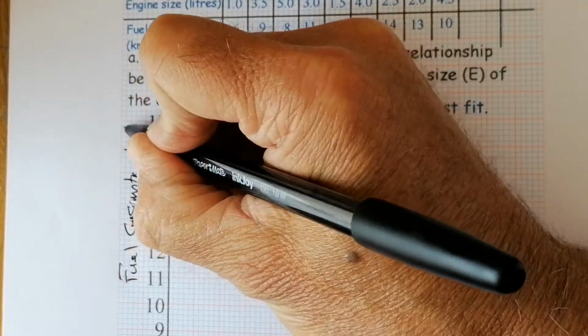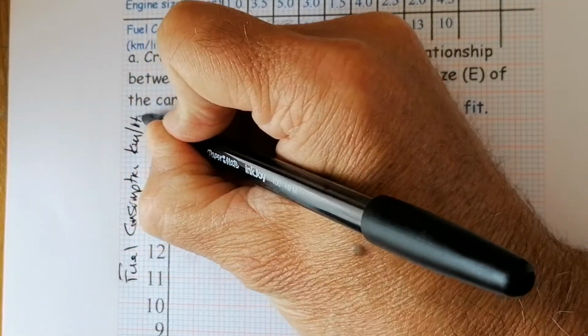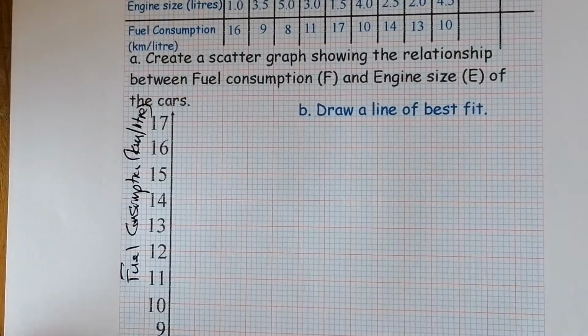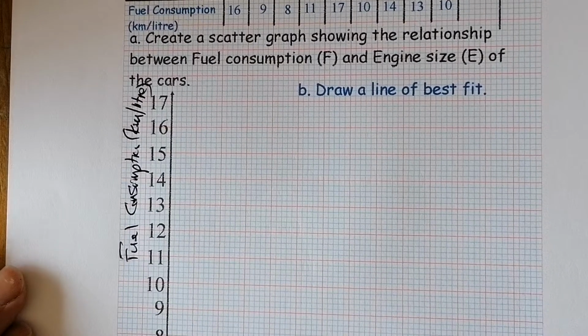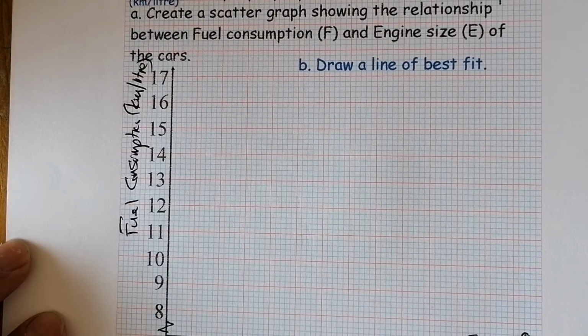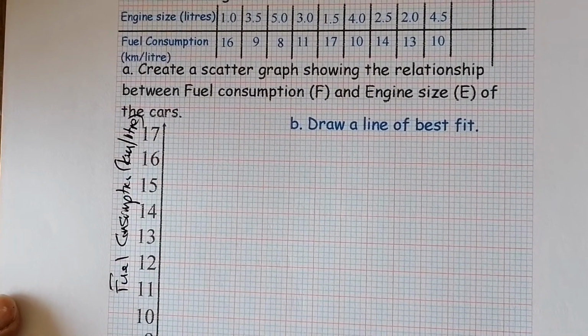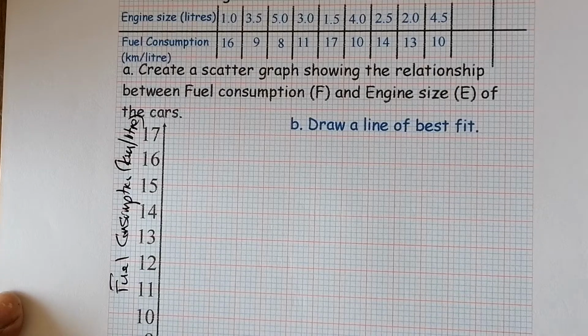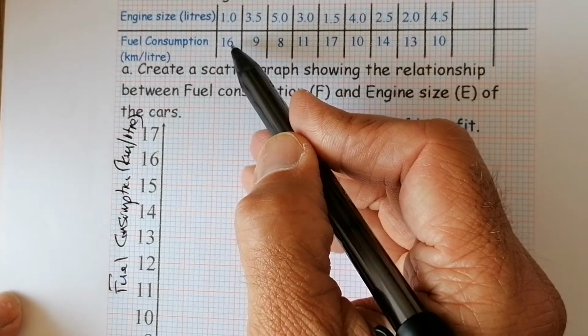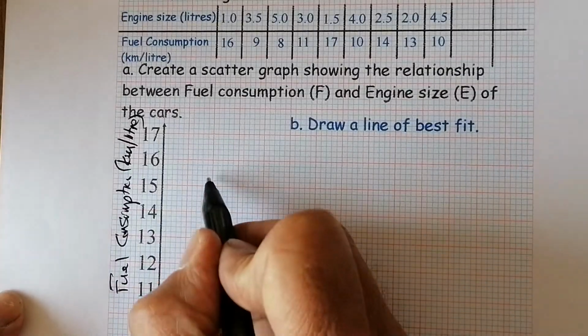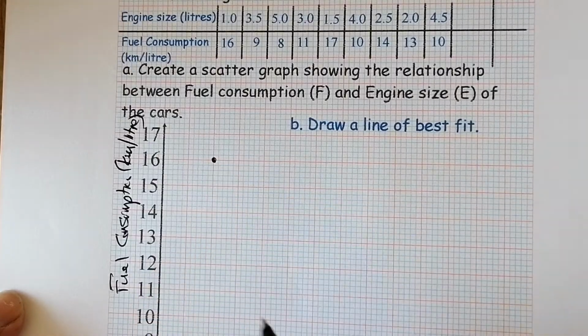And that's going to be in kilometres per litre. Kilometres per litre, okay? Right, so from here, what we're going to do is take the information from the table and plug it into the graph that's here. So for a 1 litre car, we'll get 16. So 1 litre, we'll go for 16 kilometres per litre.